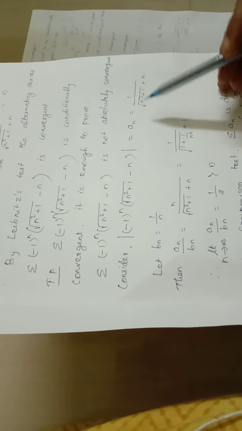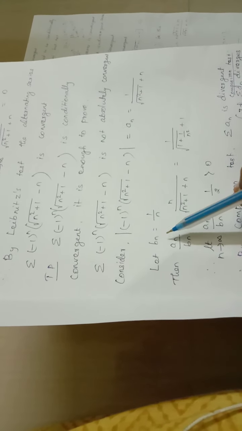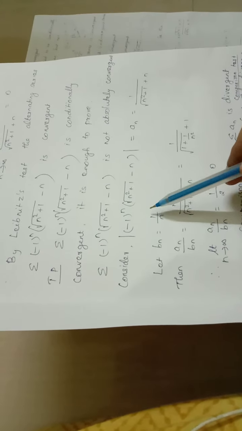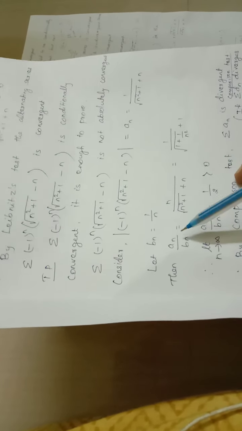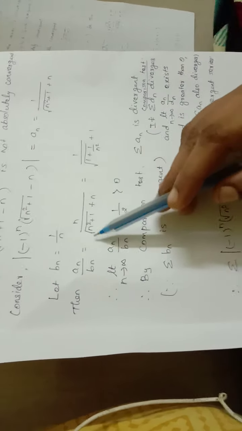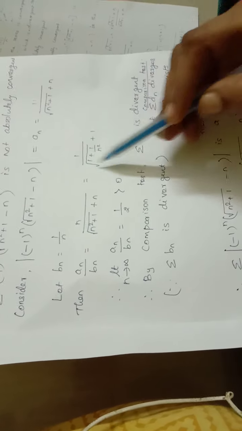Okay, so to check the convergence we are going to take one term, denoted as b_n. I am taking b_n value is 1 by n. Then our a_n divided by b_n is nothing but 1 divided by root of 1 plus 1 by n squared plus 1. Okay, so we are taking n from our denominator and cancelling, we get this term.